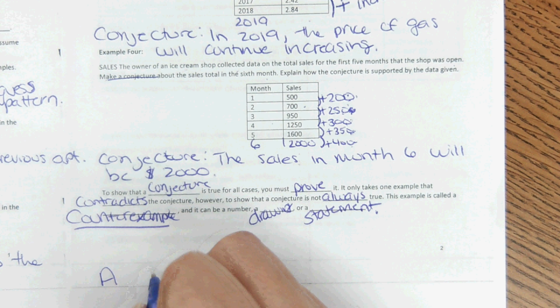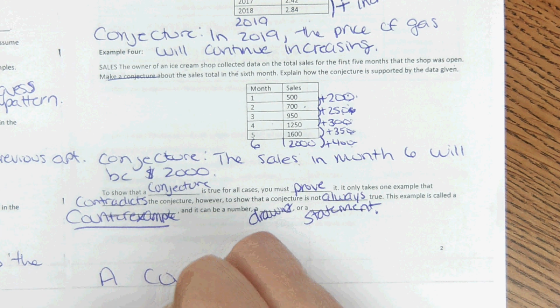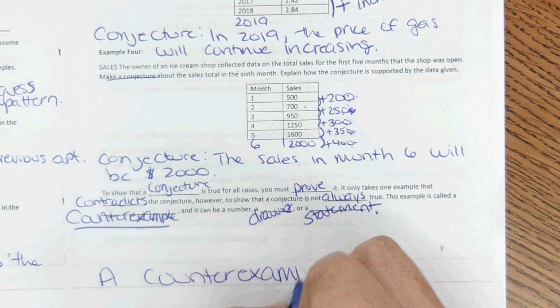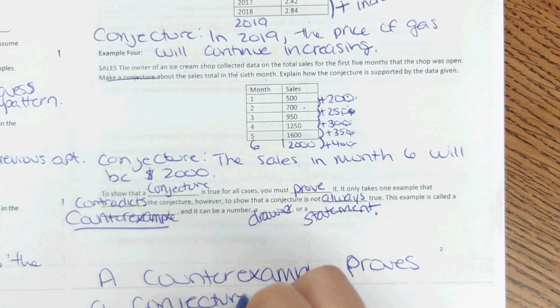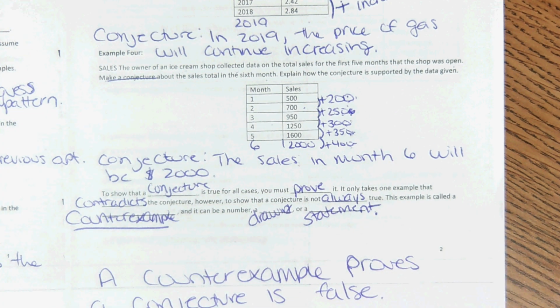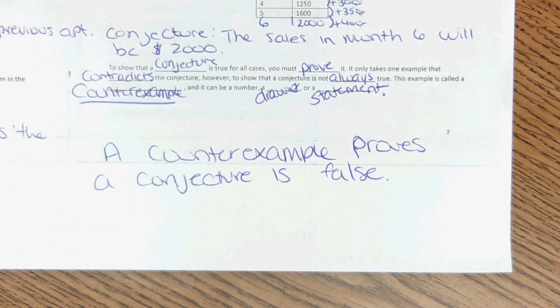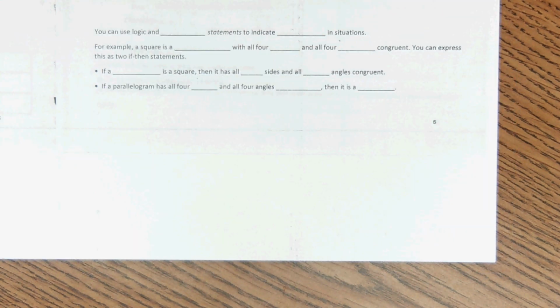So pretty much a counterexample proves a conjecture is false. That's the gist.